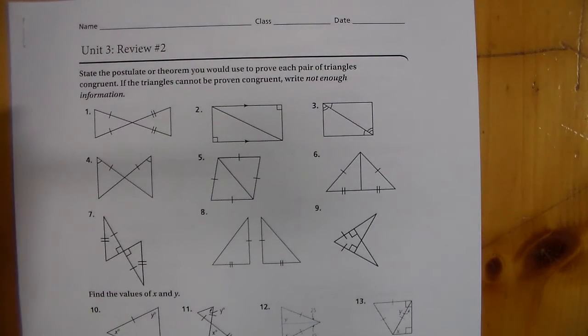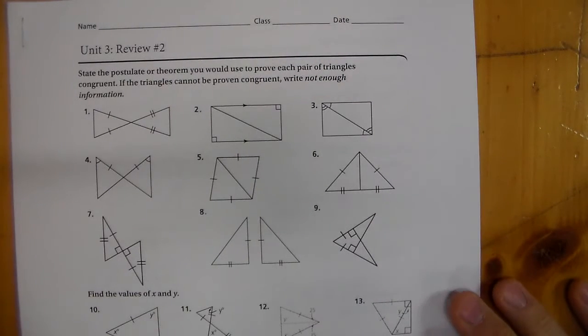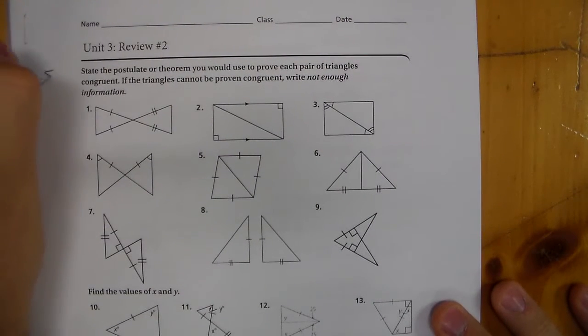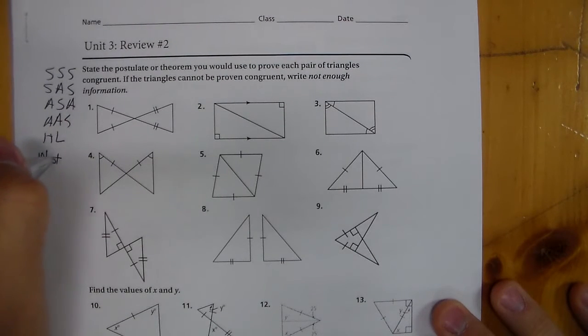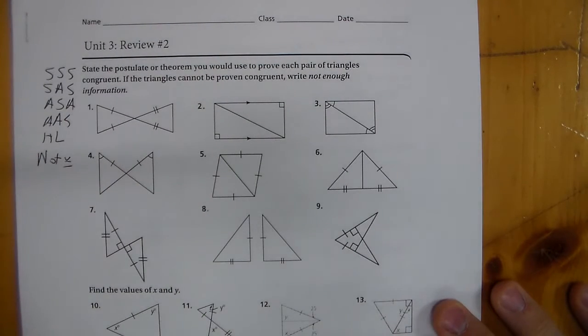This is the Honors Math 2 Unit 3 review. We'll start with number 1, where we need to state the postulate or theorem you'd use to prove each pair of triangles congruent. So our options are side, side, side; side, angle, side; angle, side, angle; HL; or not enough information or not congruent.